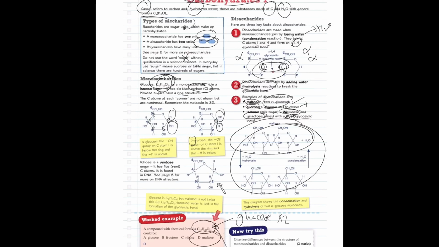But why? Remember that water is lost. So you have to remove an H2O, which gives you C12H22 and O11. That is crucial to getting the second mark if that question is asked in the exam.